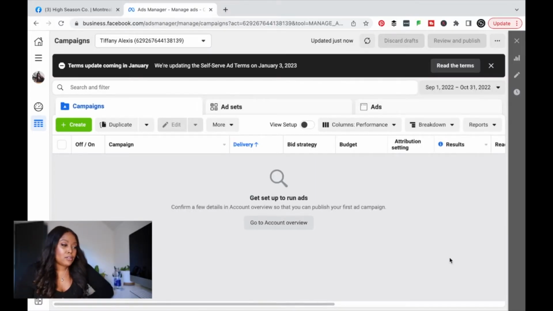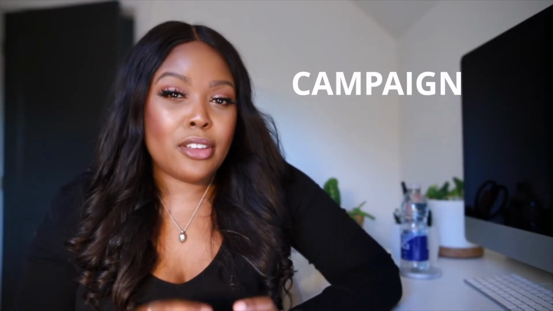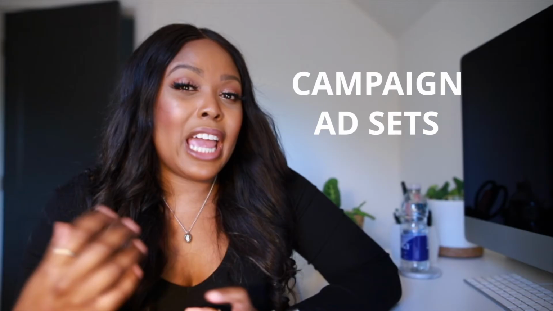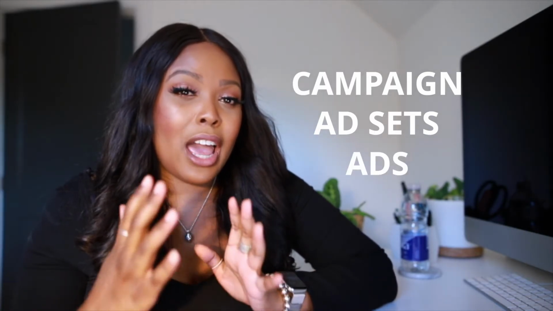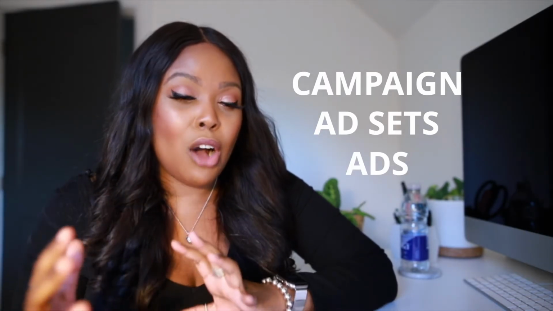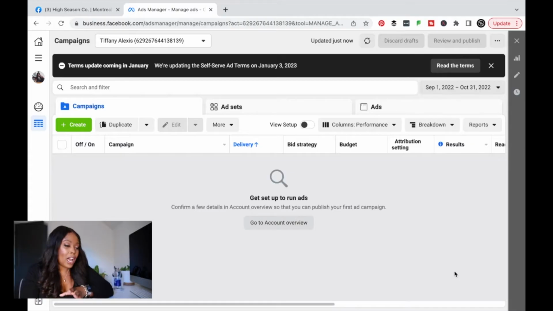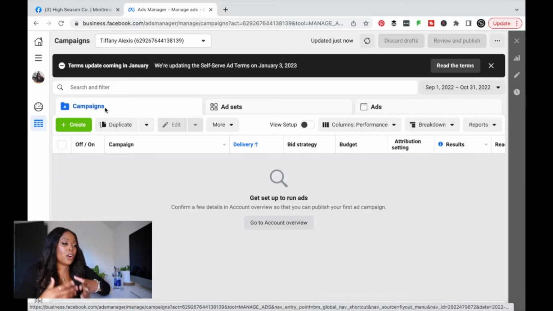Yeah, it is. Okay, so every ad has 3 parts, right? There's the campaign, there's the ad sets, and there are the ads. So that's how your ads are all going to be segmented out. So you'll see here when you're actually looking at the campaigns, they are included here. The campaign is where your ad objective is chosen. It's really where you're deciding what you want your ad to achieve, based on what your objectives are.